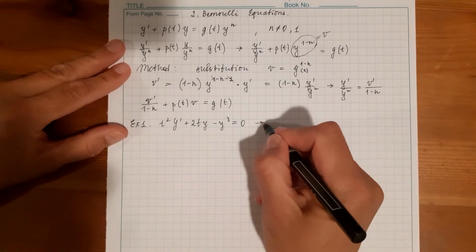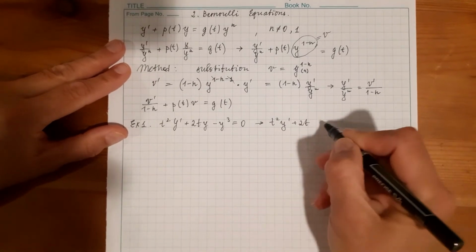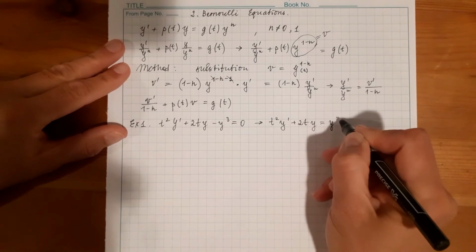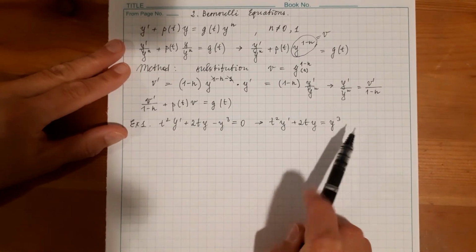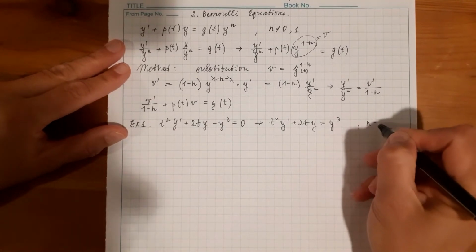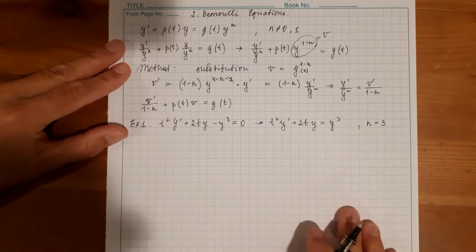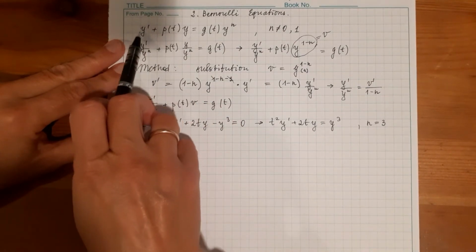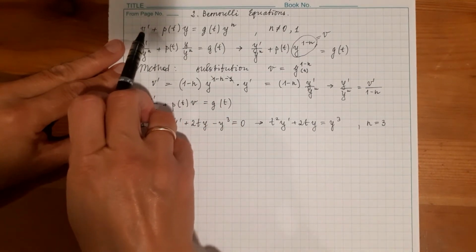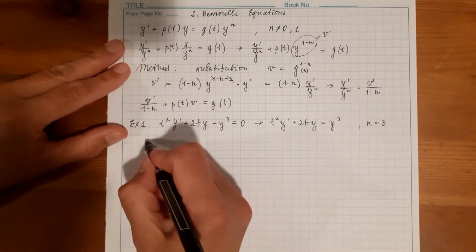So we're going to write down this equation as t squared y prime plus 2t y equals y cube. Okay, it looks a little bit better. I do have y cube here, so I'm probably going to assume that my n is equal to 3 as a Bernoulli's equation. Now, if I compare it to the standard Bernoulli equation, I see that there is no coefficient in front of the first derivative, right? And I have t squared. Maybe I should get rid of this by dividing by t squared. That's what I'm going to do.